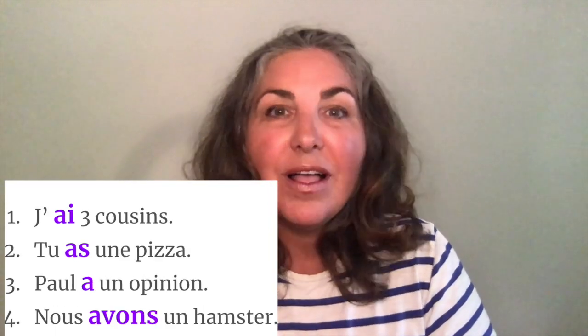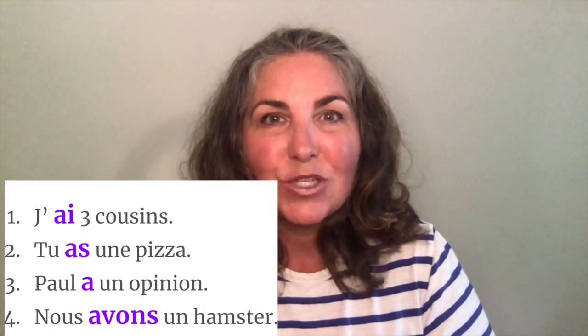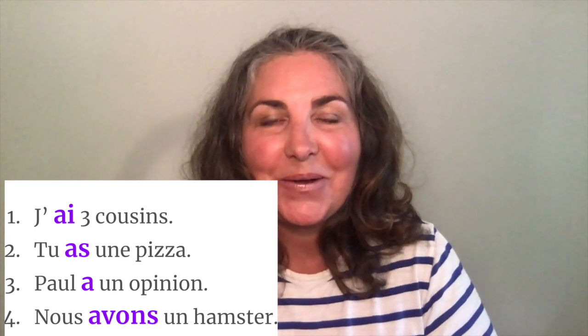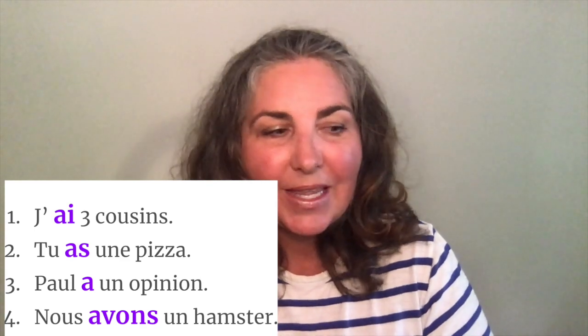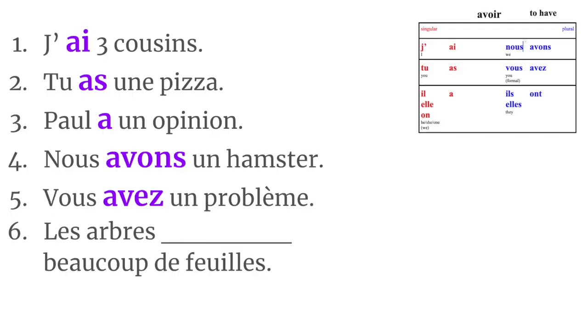Nous avons un hamster. What about vous, which can mean you guys or you formal? Vous avez un problème. And finally, the trees have a lot of leaves. Les arbres, O-N-T, ont. Beaucoup d'arbres. You have the hang of it?